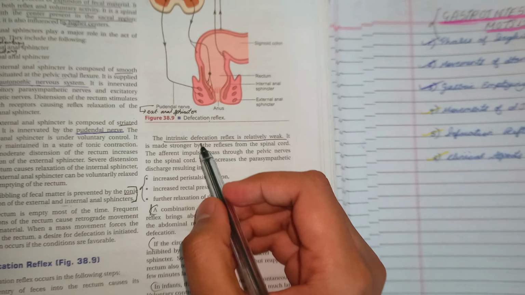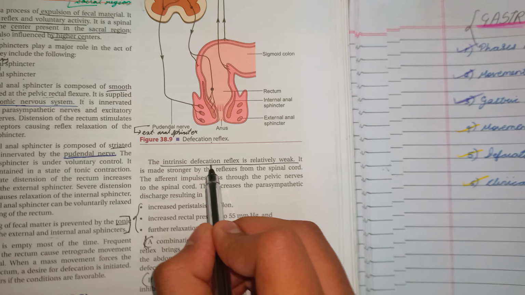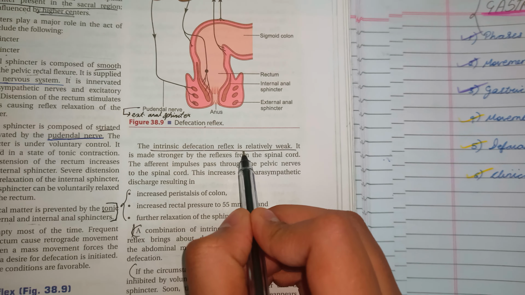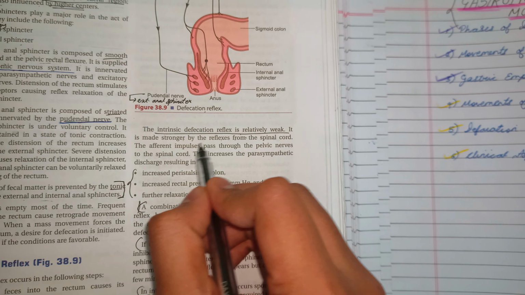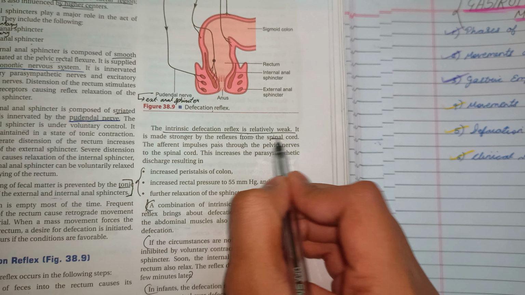Obviously, it's just a general sense. The intrinsic defecation reflex is relatively weak. It is made stronger by the reflexes of the spinal cord. Okay, it is made strong by the reflexes from the spinal cord.